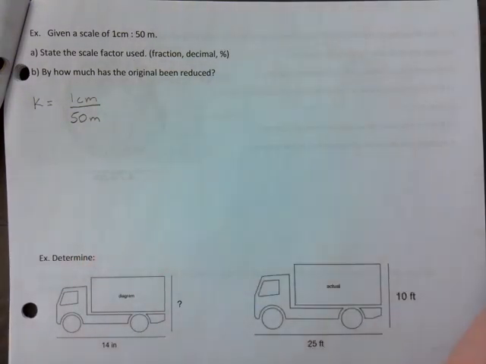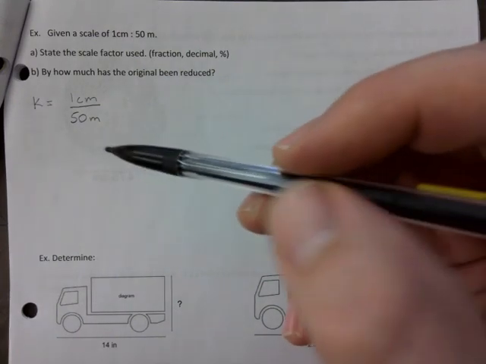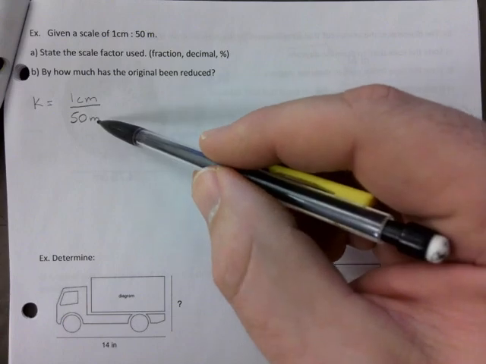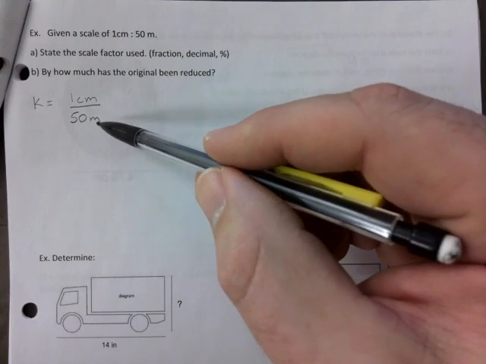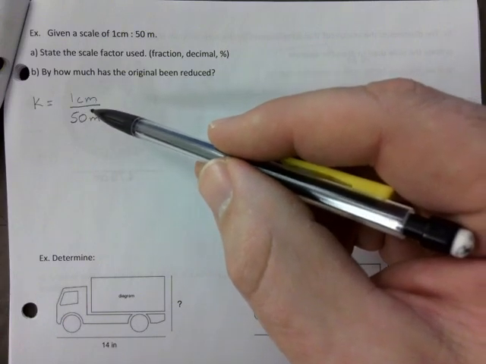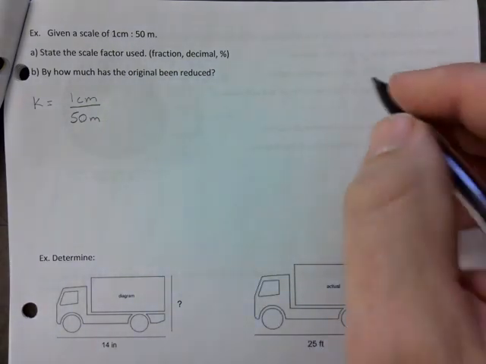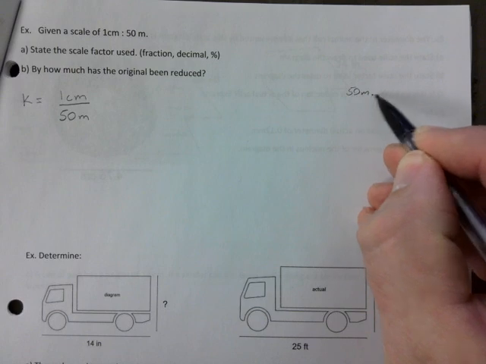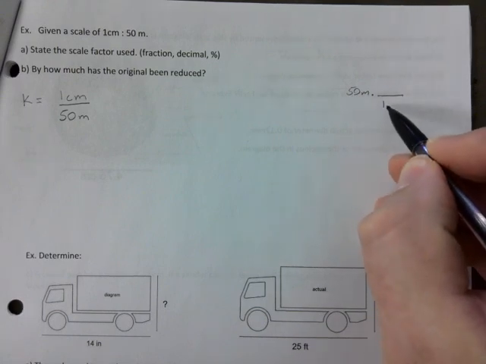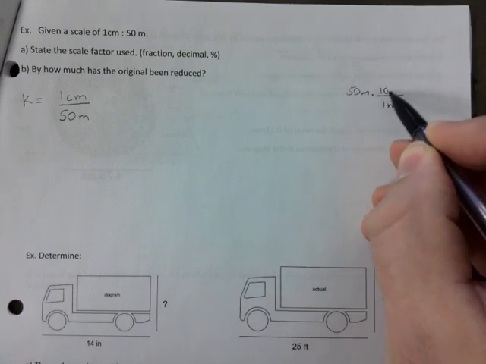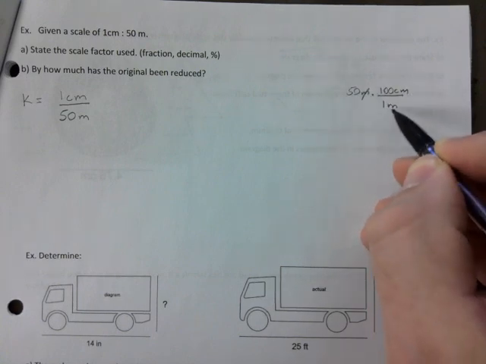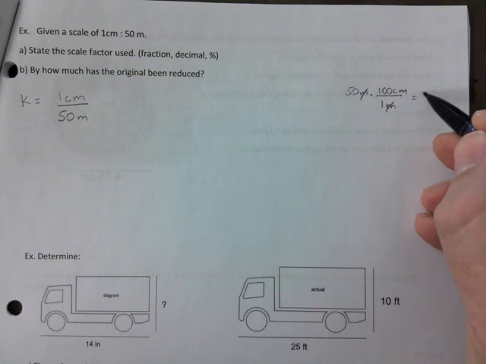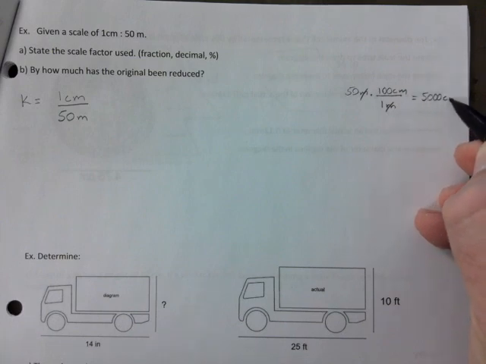We have a problem there. I have different units. I will always convert the bigger unit to the smaller. That's usually what I do. So I'll take the 50 meters. I think we all know that 1 meter has 100 centimeters. Cancel that out. And so that really gives you 5,000 centimeters.